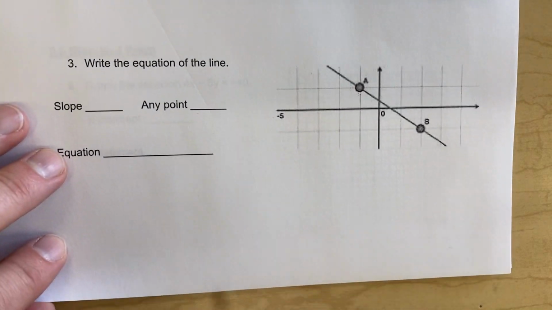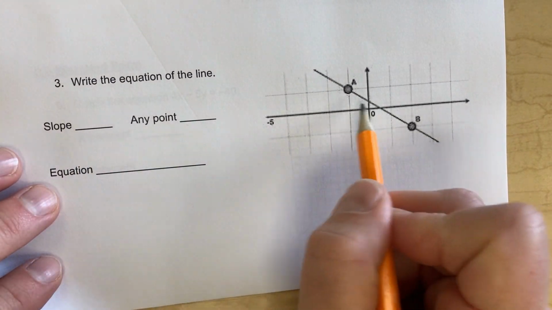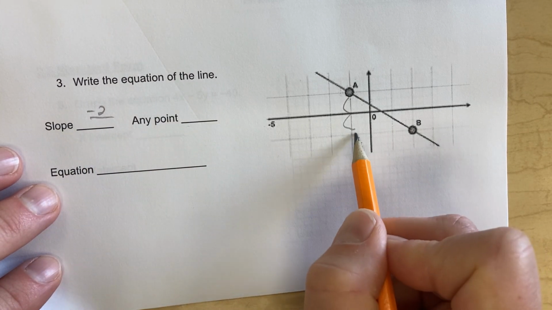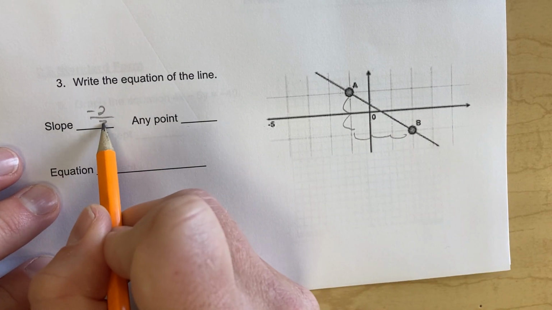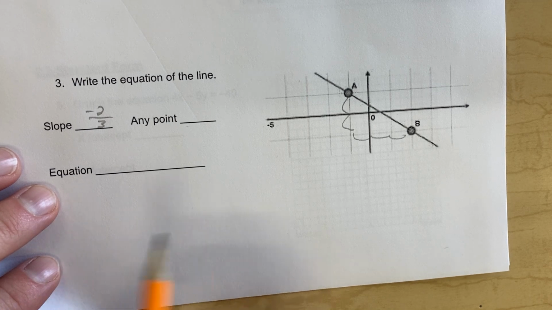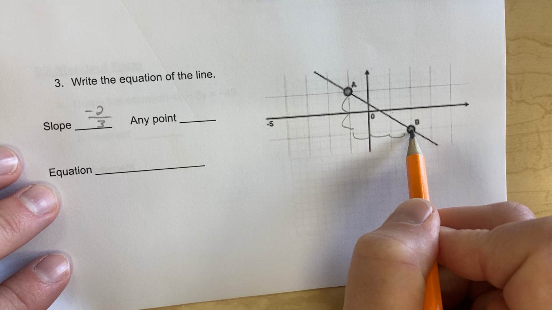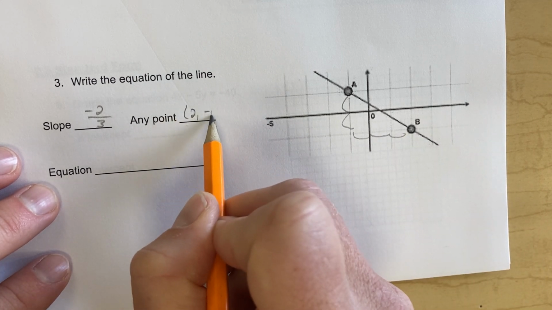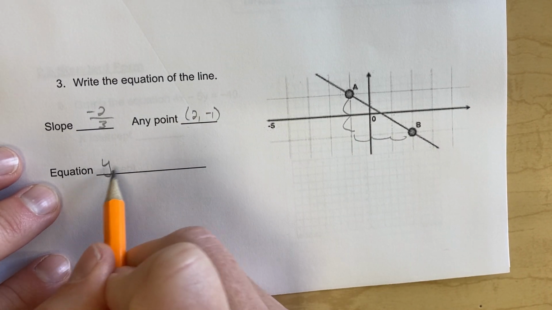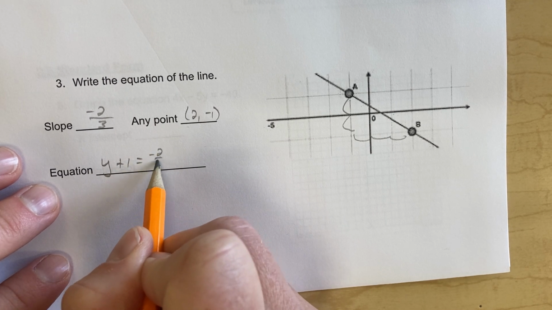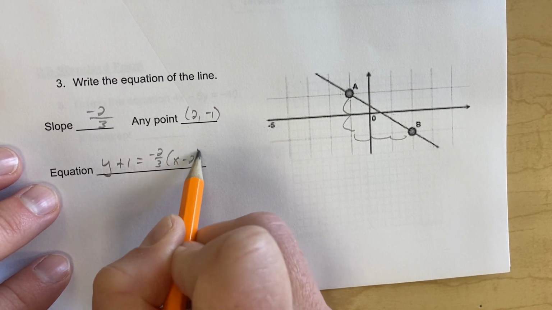Right. So same thing here. We're going to do the slope. So it goes down 2, so -2 on the top, and over 1, 2, 3. All right, so that's our slope. Pick a point. Let's say you pick this one here. This is at 2, -1. So then your equation, y minus -1. So y plus 1 equals -2/3 times x minus 2.